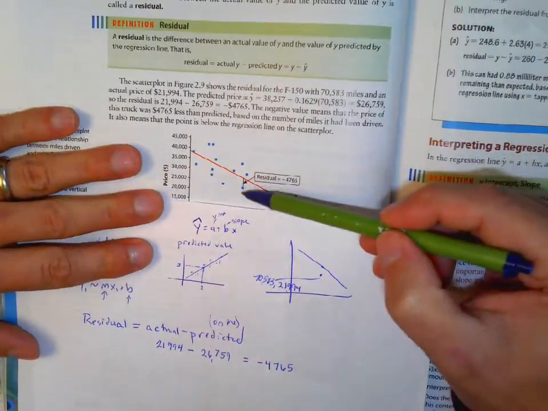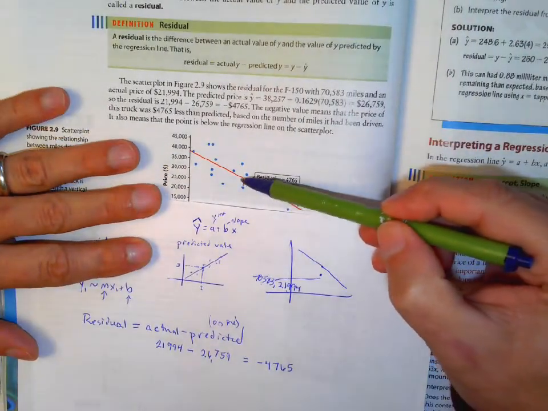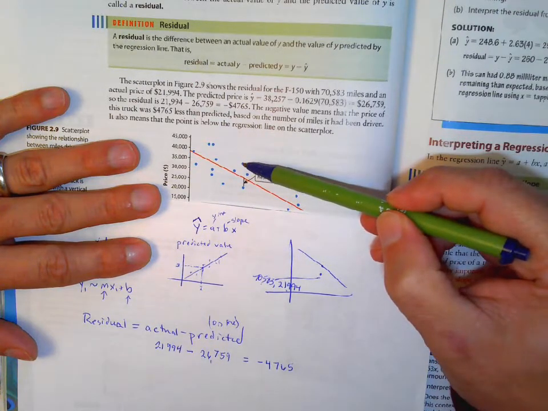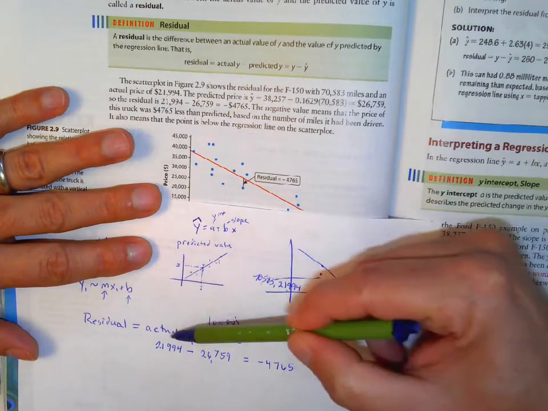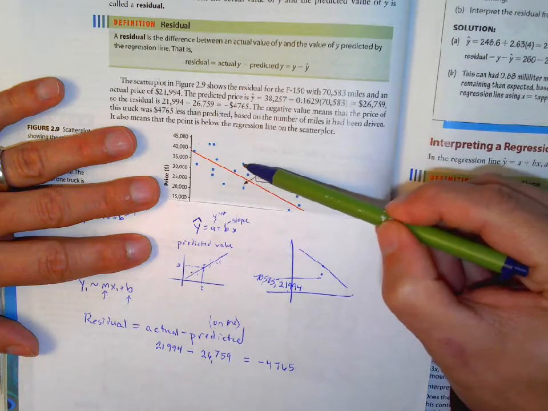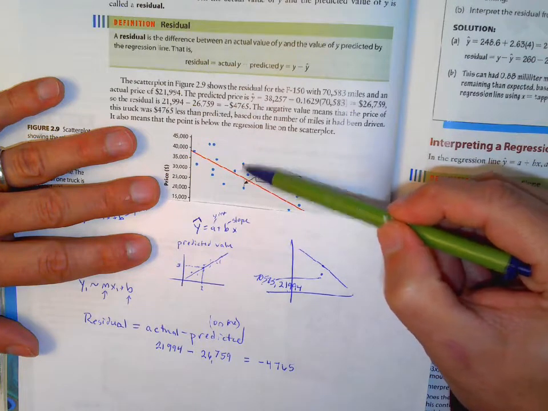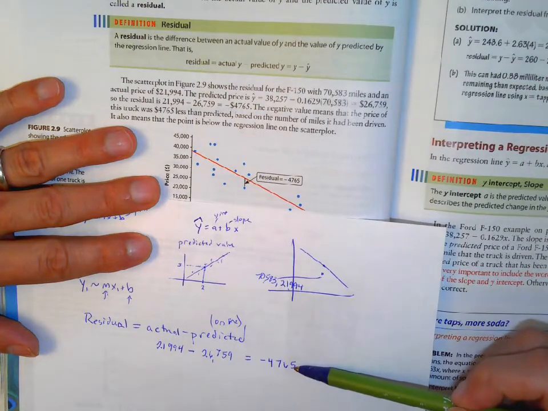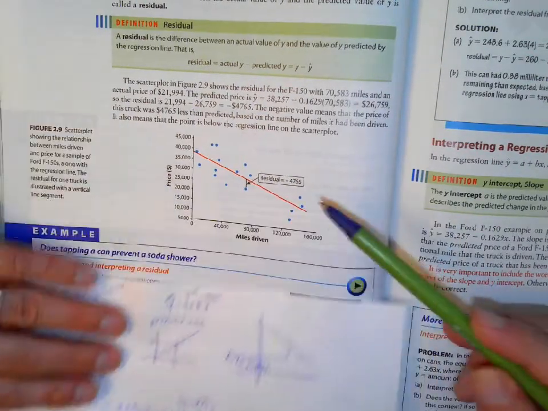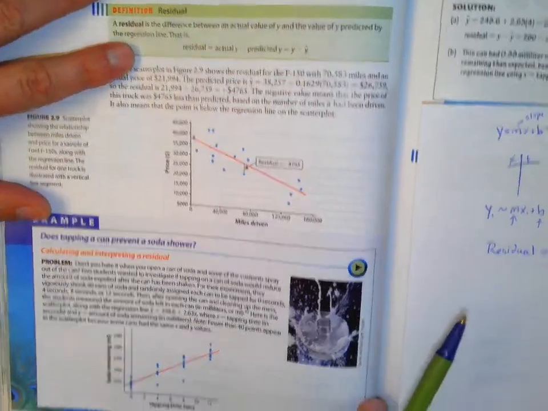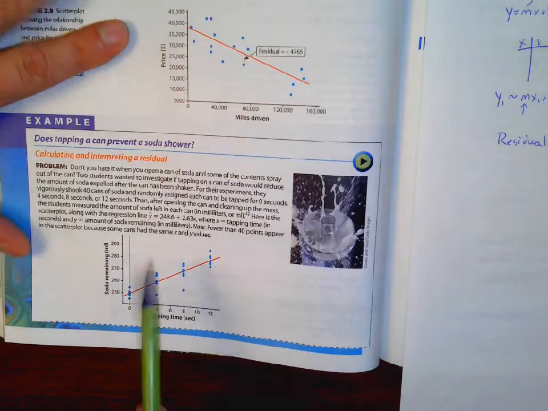Okay? Now, there's a negative and there's a positive residual. This point has a negative residual because it's below the line of best fit. This point here would have a positive residual because it's above the line. Our actual cost was more than the predicted cost, so you would have a positive residual for that one. So that's how you find the residual: actual minus predicted.